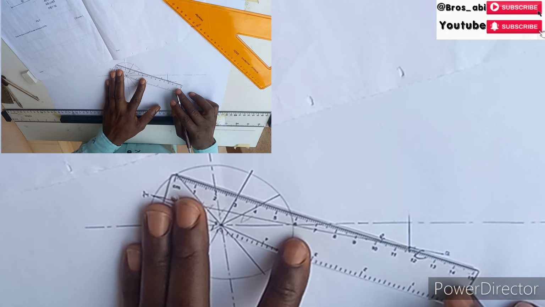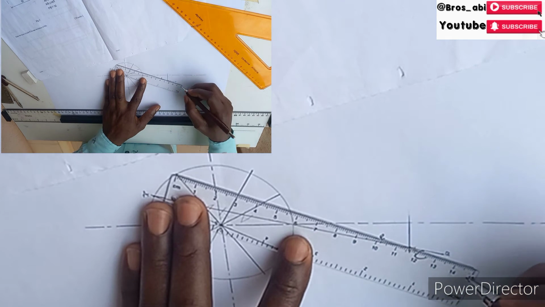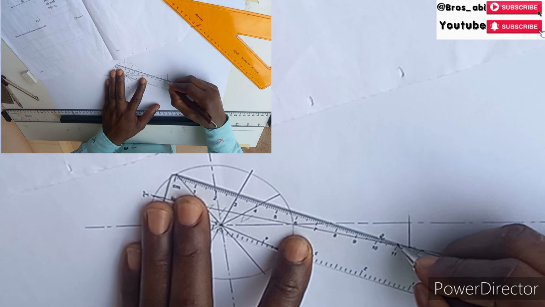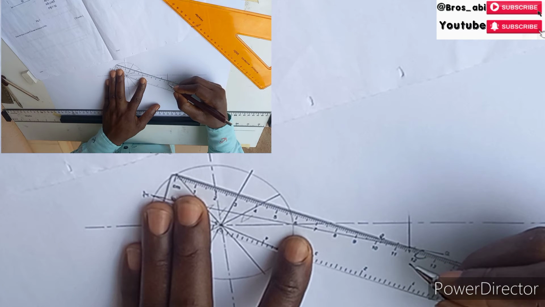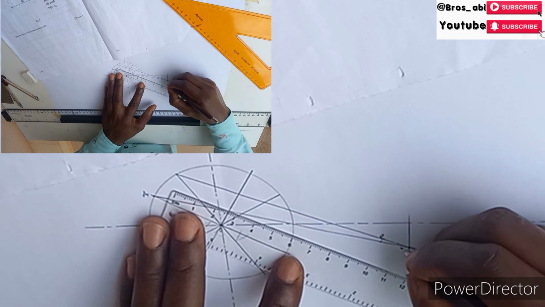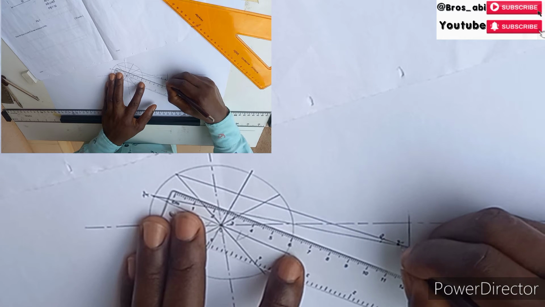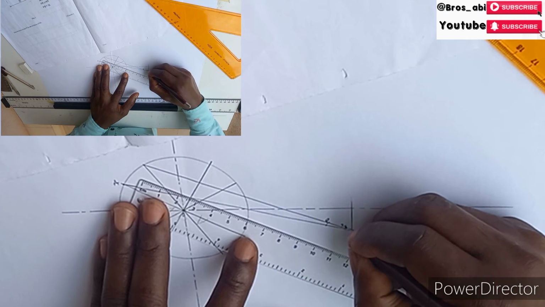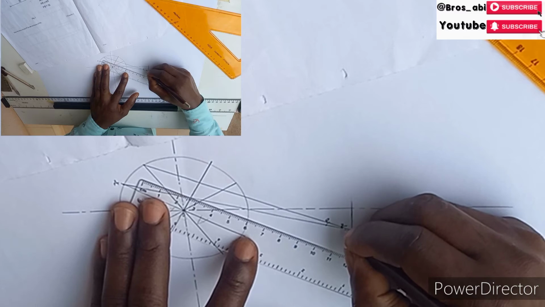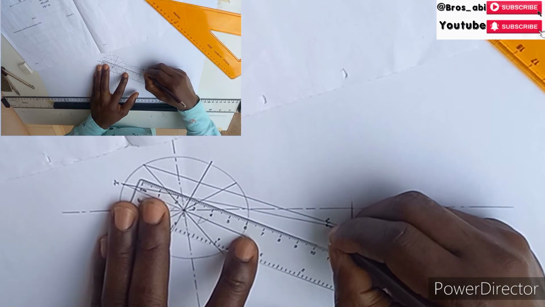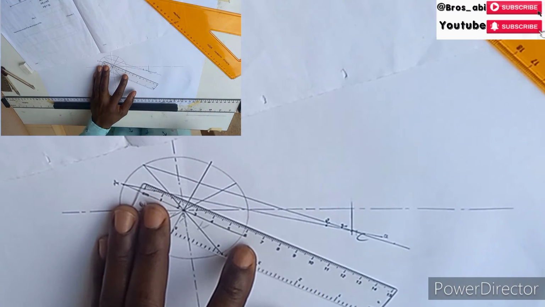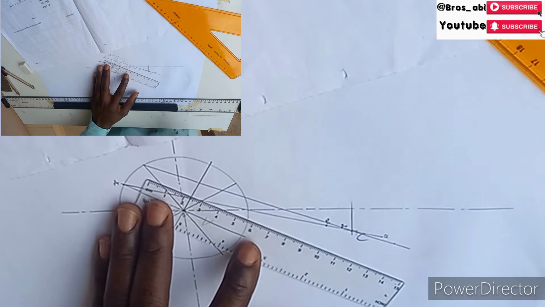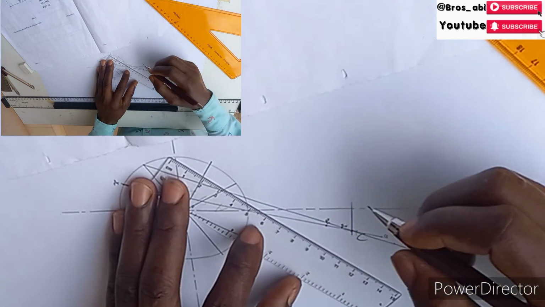The measure is 30. Is P2. Is P2. P2. Then we're going to take another one from here.